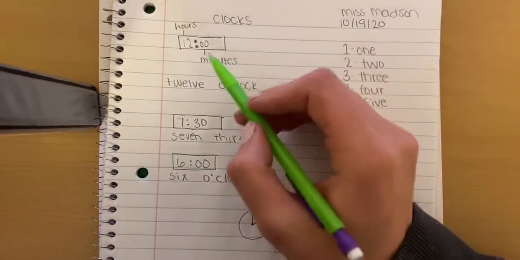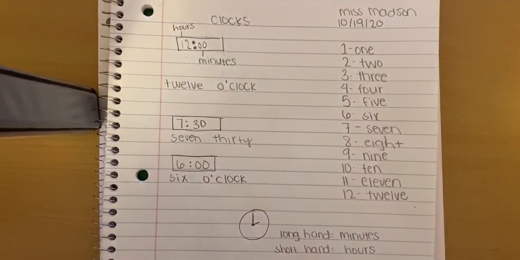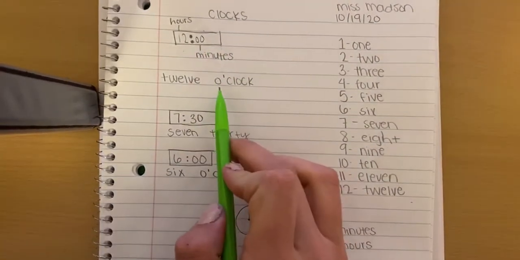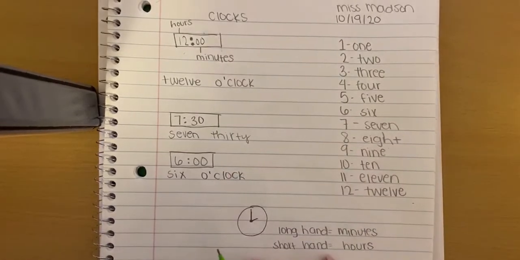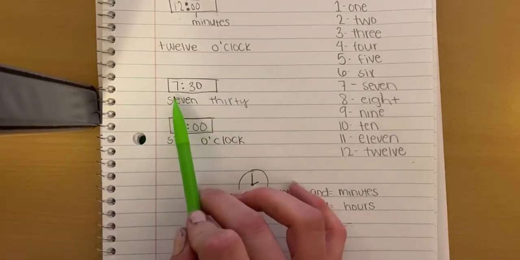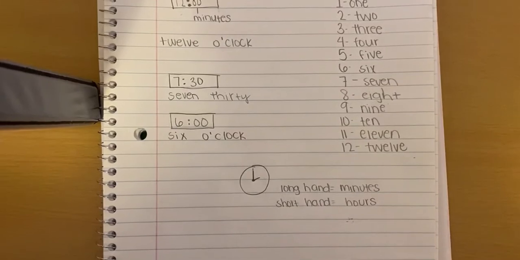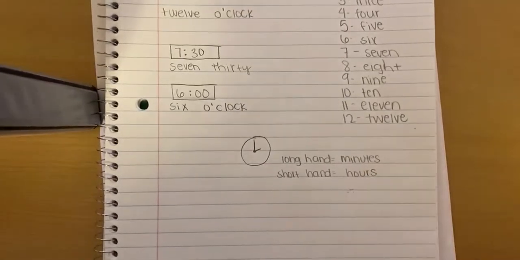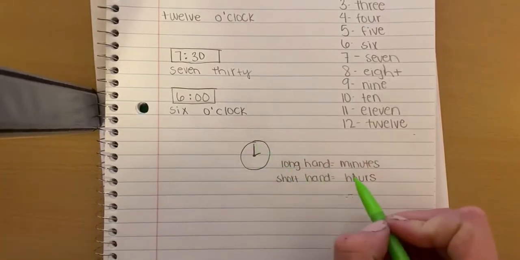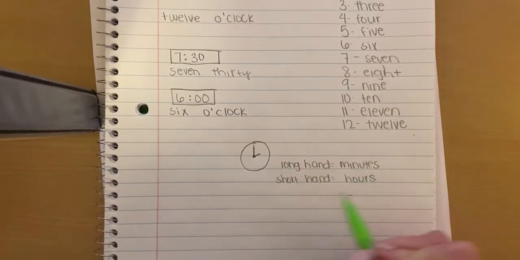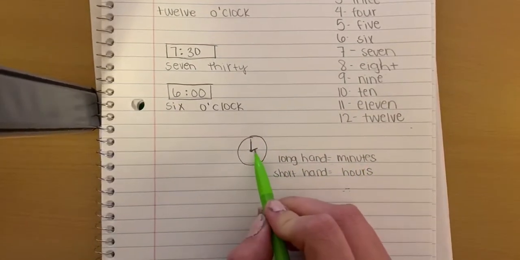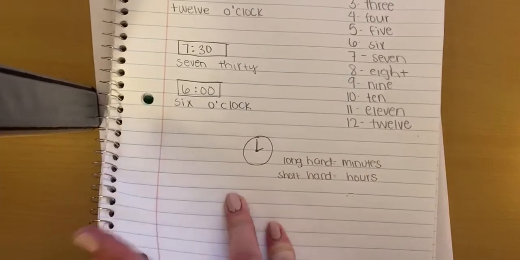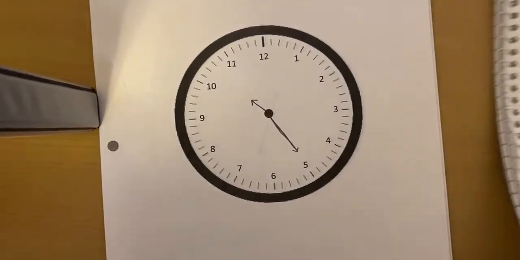And remember, if it is 00, we don't say 12:00, we say 12 o'clock. All right, same with here. So we go 7:30. So we are going to practice reading, but what we want to remember is our longhand equals our minutes, and our shorthand equals our hours. So let's practice reading our time.